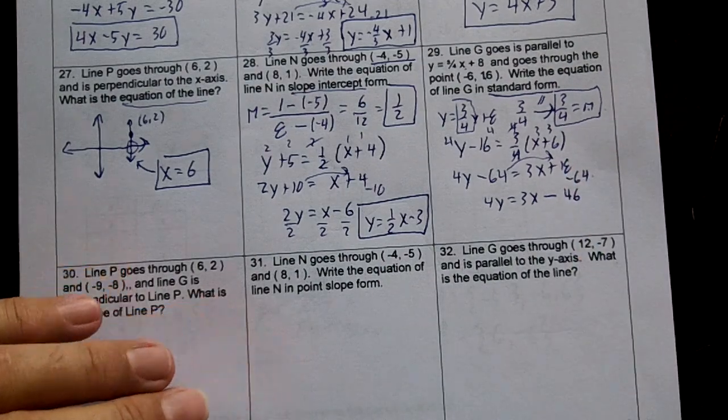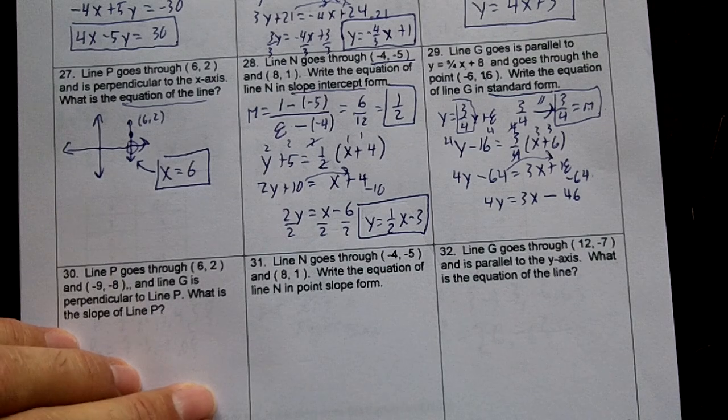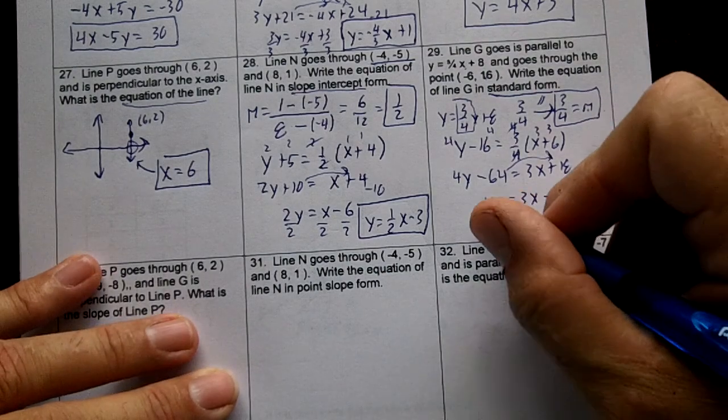Is that right? 64 plus 18. Yeah, that's right. Then divide by 4.